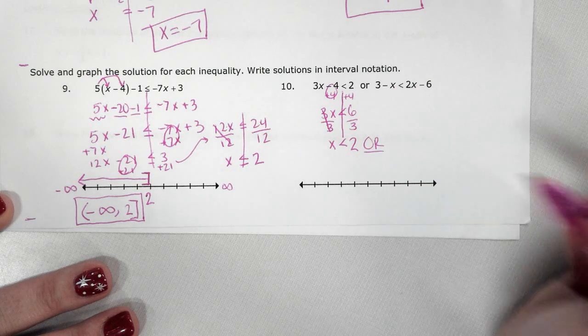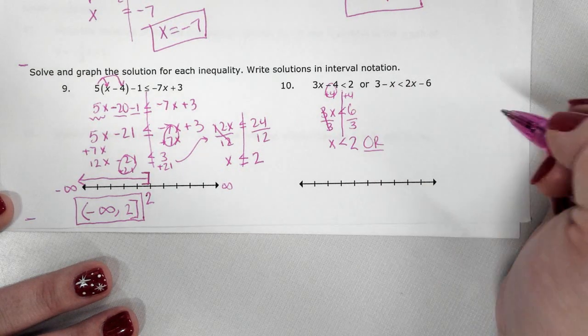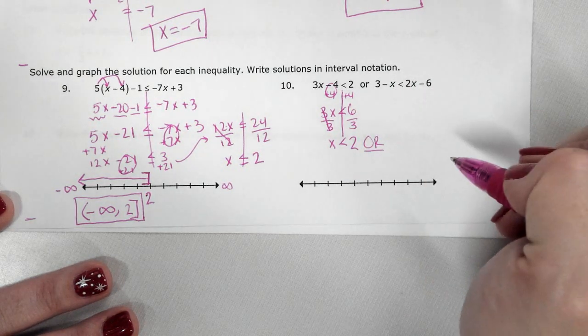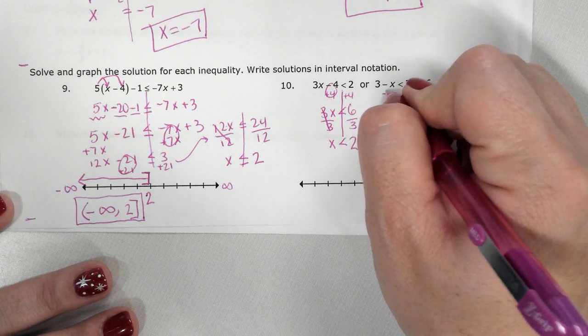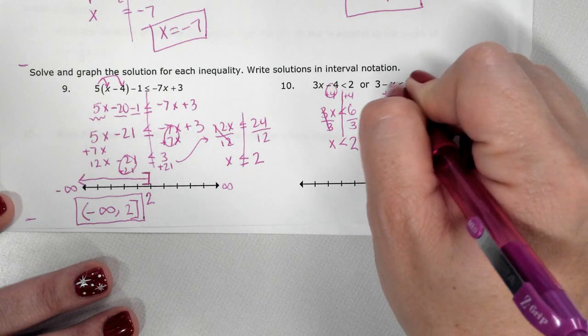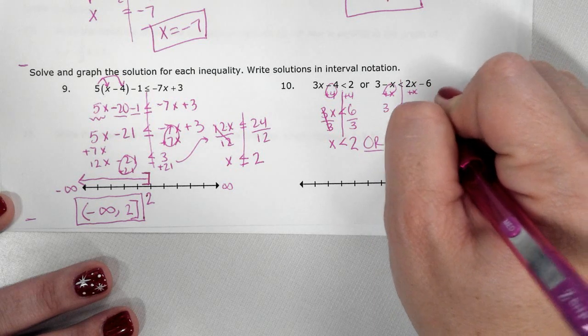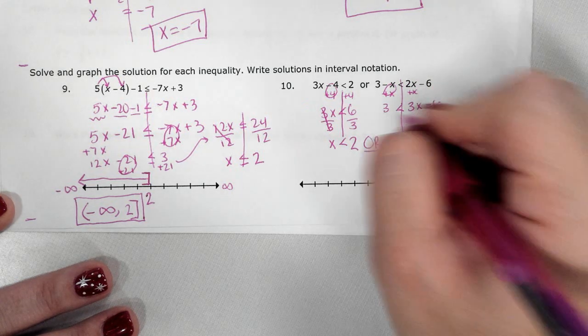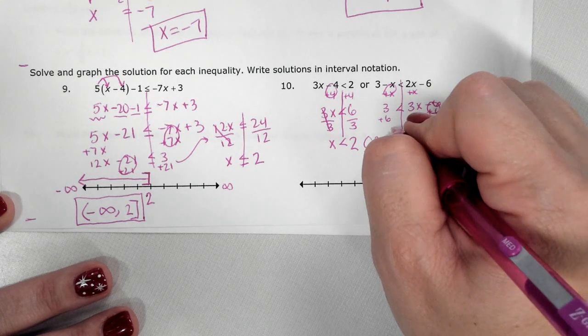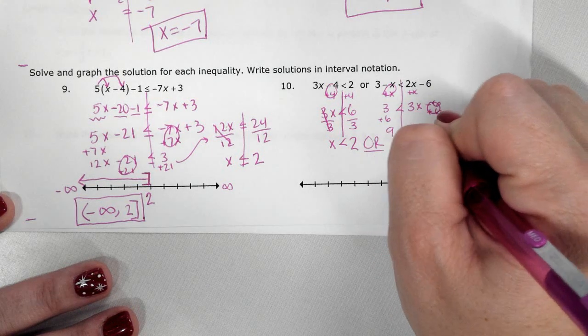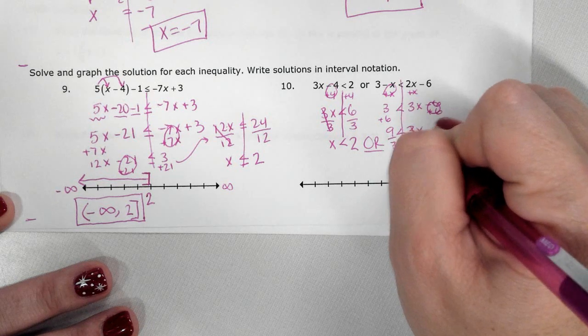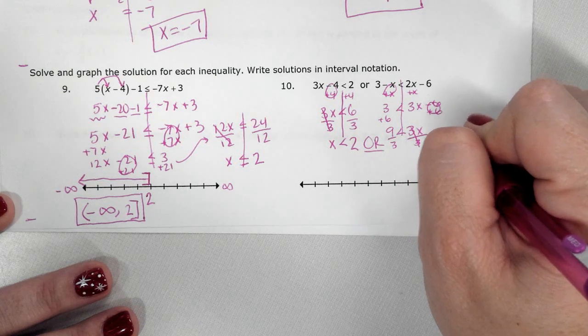Or, I'm going to solve here. Well, again, I have x's on both sides this time. So I'm going to move my smallest x, so plus x. I have 3 is less than 3x minus 6. So I'm going to do plus 6. I get 9 is less than 3x. Divide both sides by 3. And I get 3 is less than x.